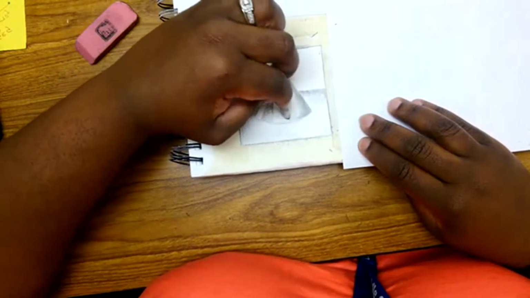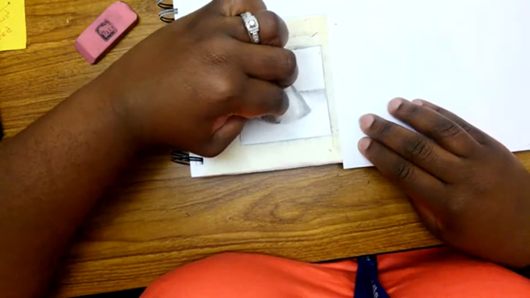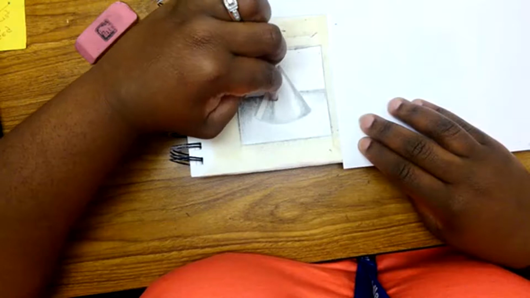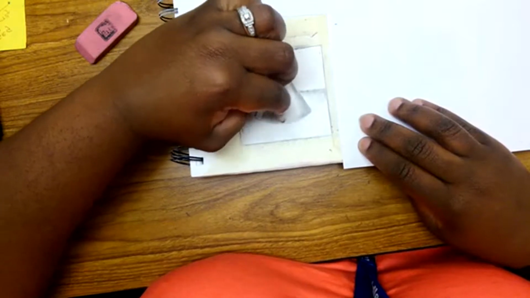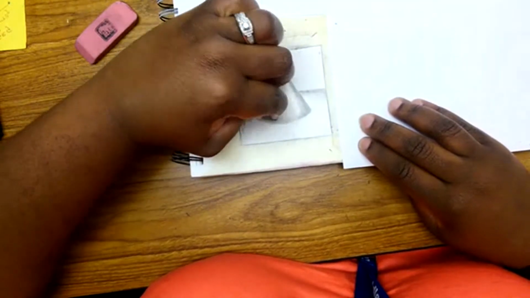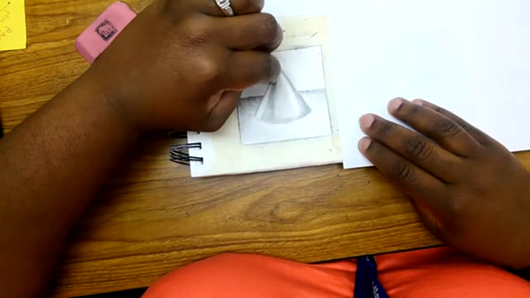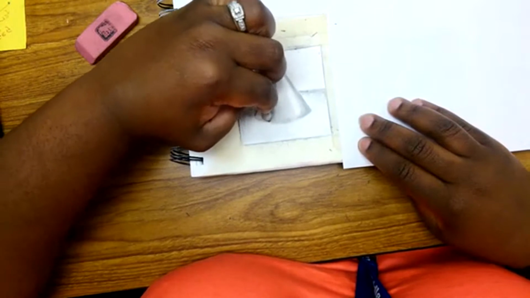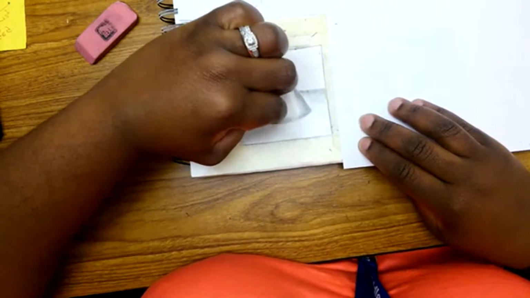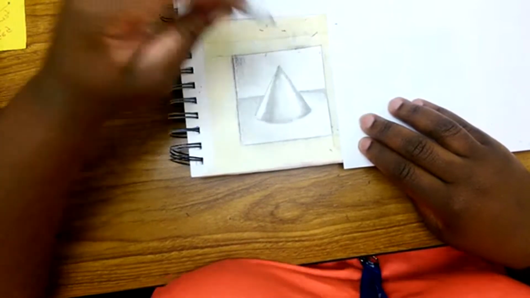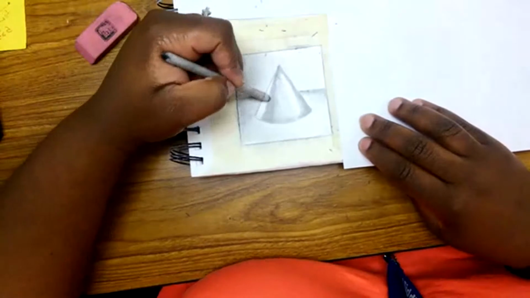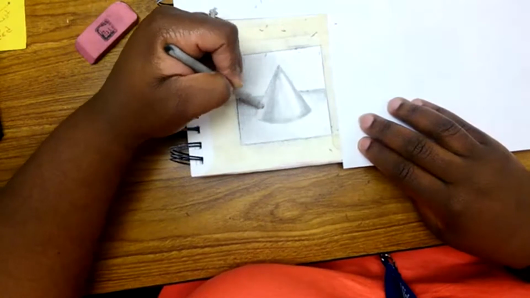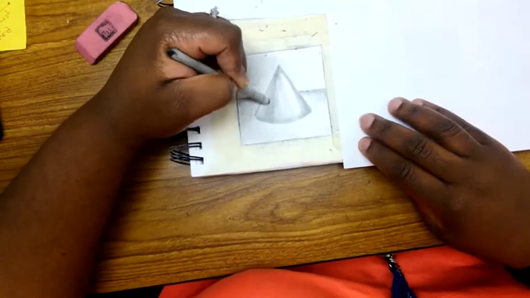So I'm going to take this lighter value, these middle values, and I'll take it over to meet where I put that shadow in. Then I'll take the graphite from the shadow and push it using the cross contours into that middle value of my cone. And then on this side, I'm going to let this blend into a middle value on the other side too.